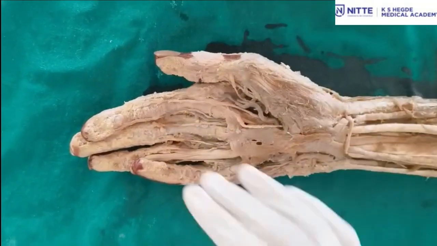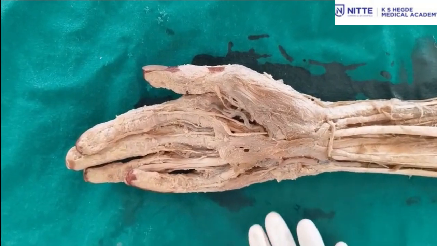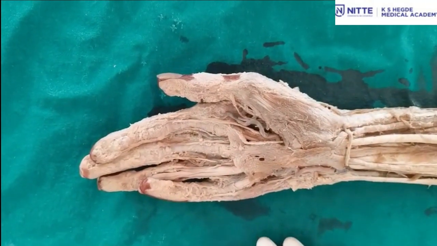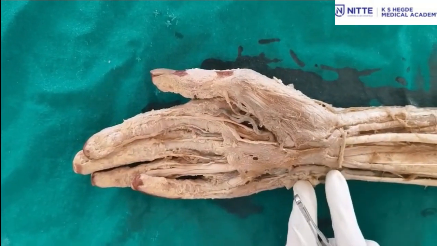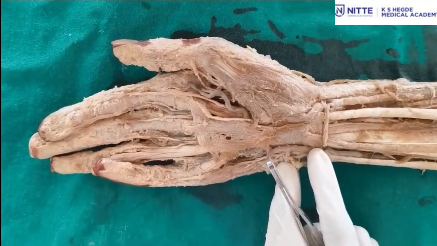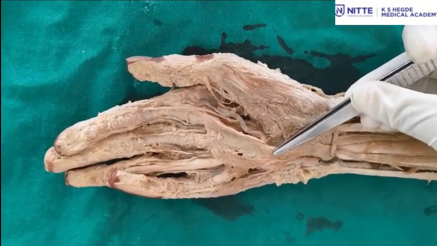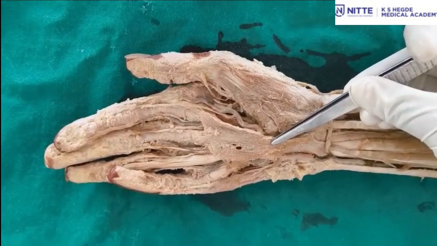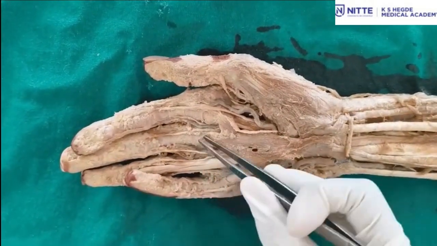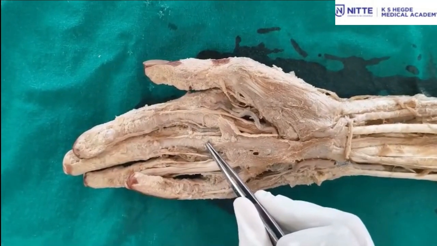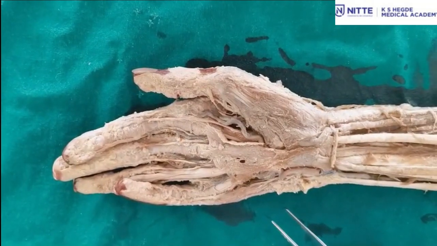When you reflect the skin, the next layer we see is the superficial fascia, and beneath that we have the deep fascia, which shows the modification of having a band at the wrist called the flexor retinaculum, and there is a thickening called the palmar aponeurosis, and for the tendons there are fibrous flexor sheaths. So these are the three modifications of the deep fascia of the hand.